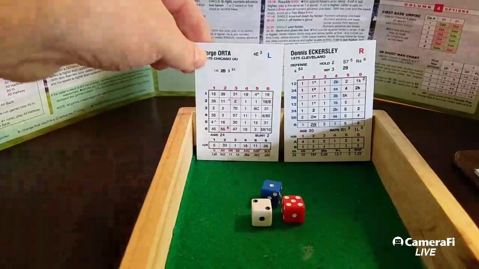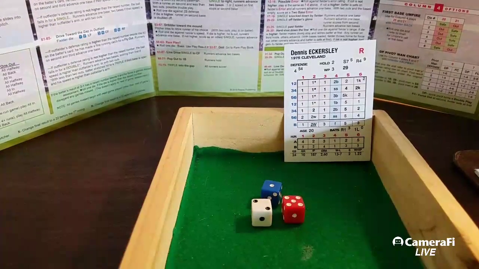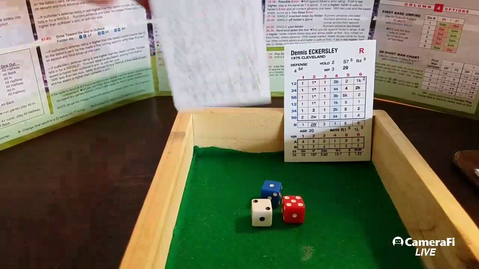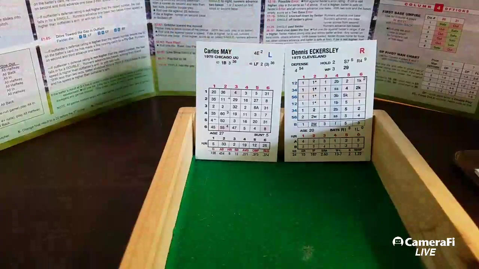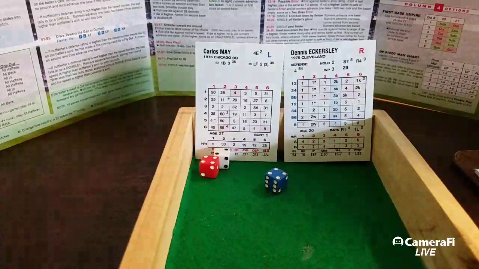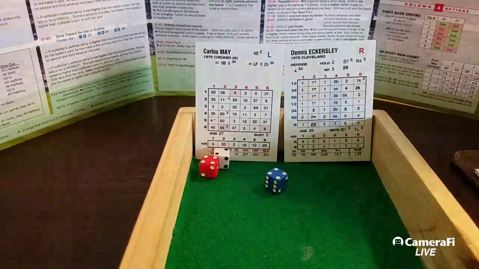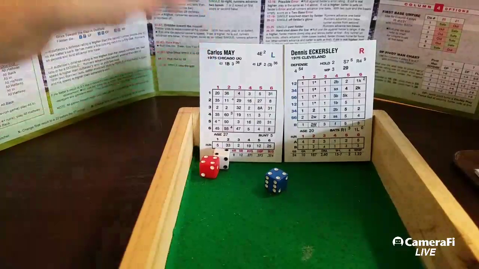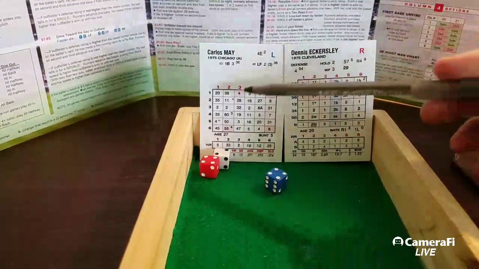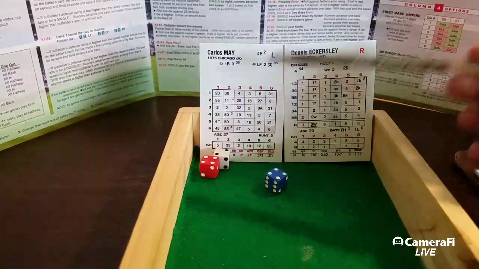Handled out there easily by Boog Powell. He will make it. Take it to the bag himself. 1 away for Carlos May. He walked his first time up. 4-2-4. And again, column 4 is the fielding possibilities. So 4-2 for Carlos May is a 16.